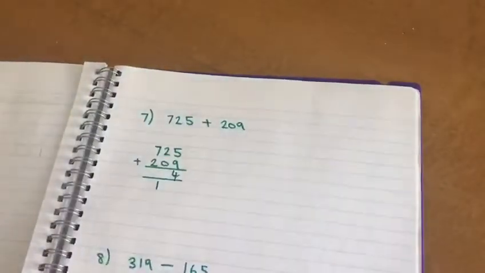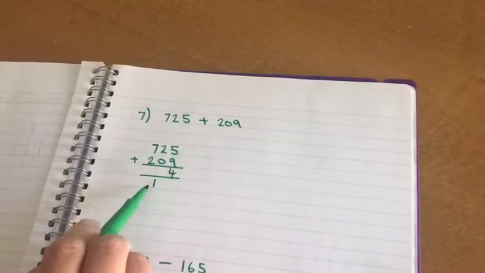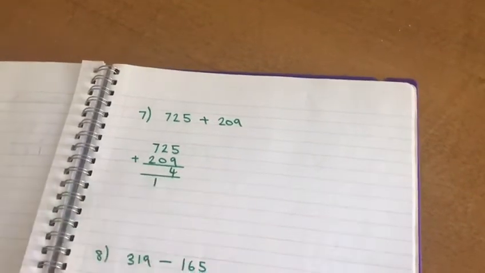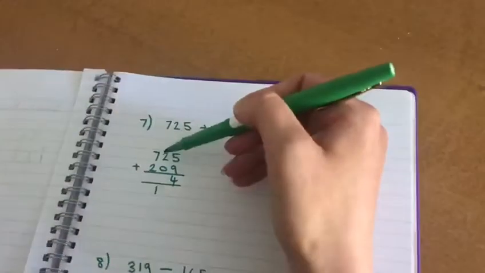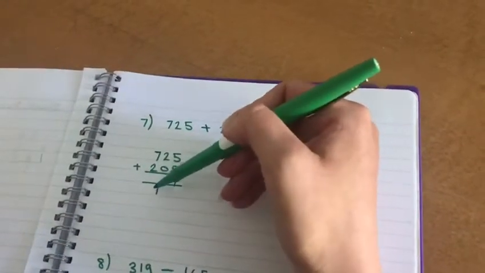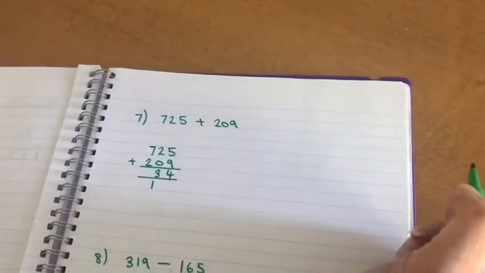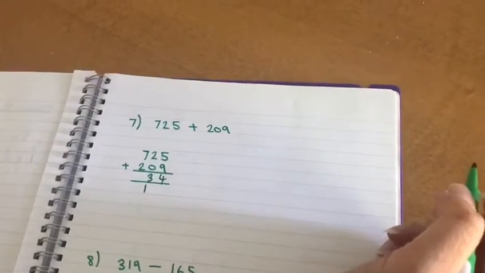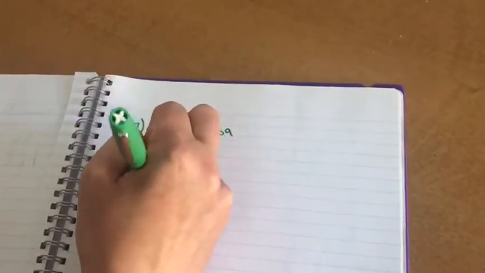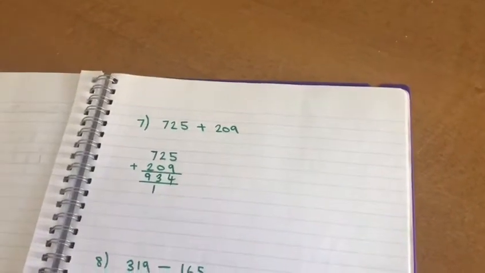Remember, you're setting out your number 14 with your 1 underneath the tens column and your 4 in the ones column there. And then with the tens column, we have got 2 plus 0 plus 1, which gives you 3. And then for our hundreds column, we have got 7 plus 2, which gives us 9. So the answer there you should have is 934.